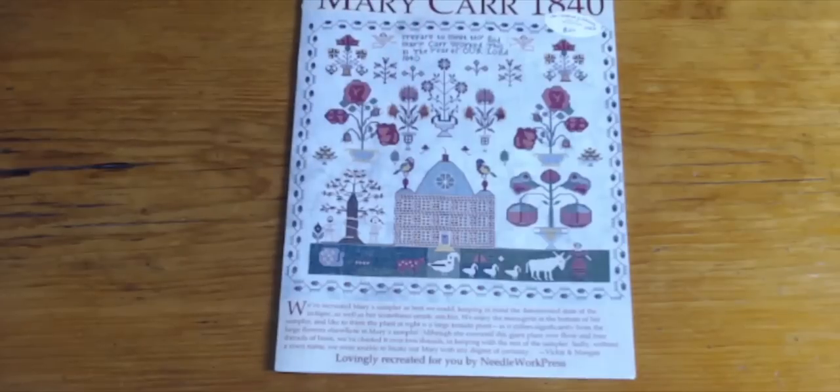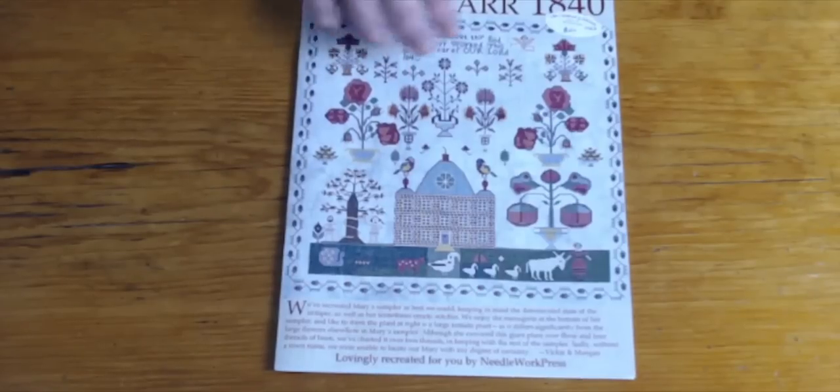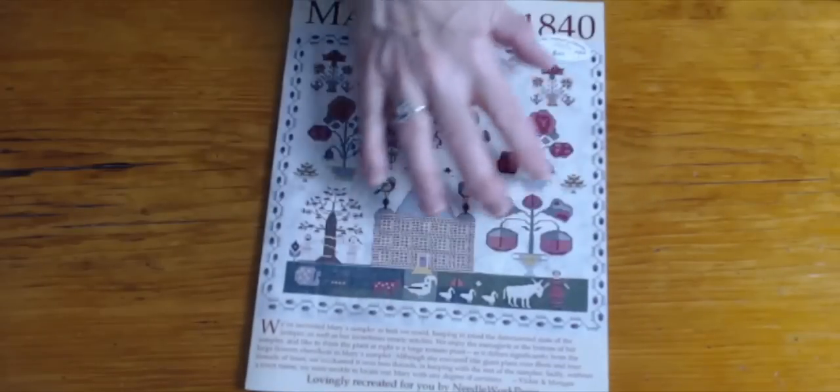This is a needlework press. So there is the option to, and this is the original. There is an option in the back to do a partial chart, and I don't know if that's something I'd like to do. I'll just flash that right there. You can just do a section of it.